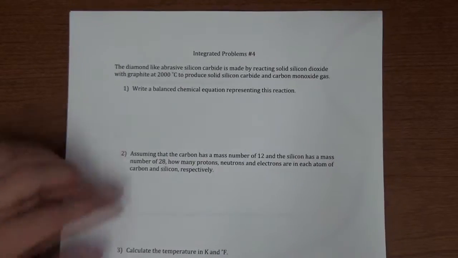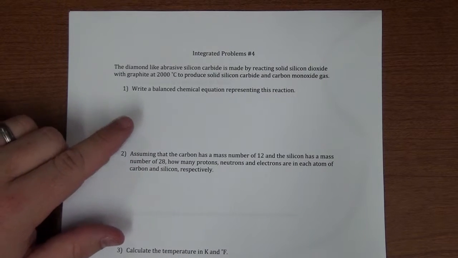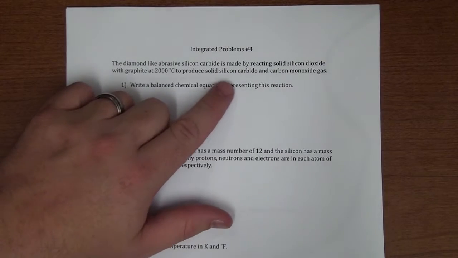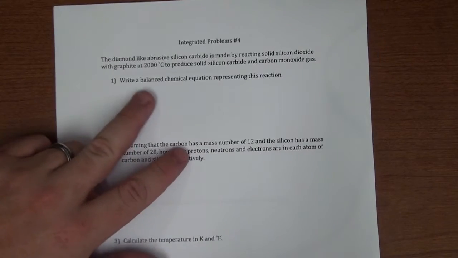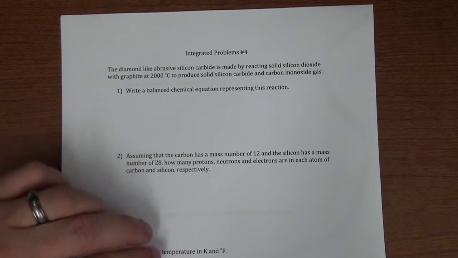So let's start again. Diamond-like abrasive silicon carbide can be made by reacting silicon dioxide with graphite at 2000 degrees Celsius to produce solid silicon carbide and carbon monoxide gas. So write a balanced chemical equation that represents this reaction.